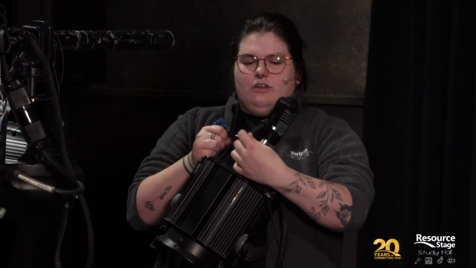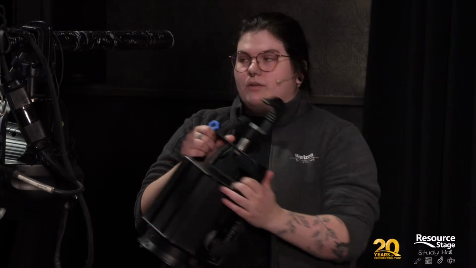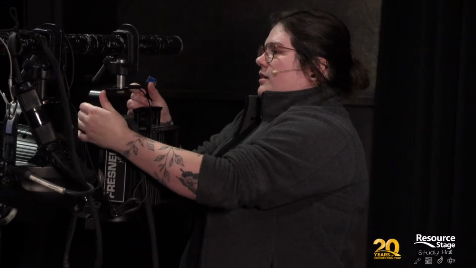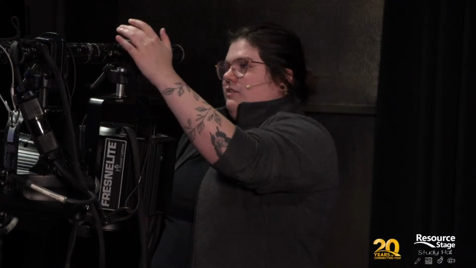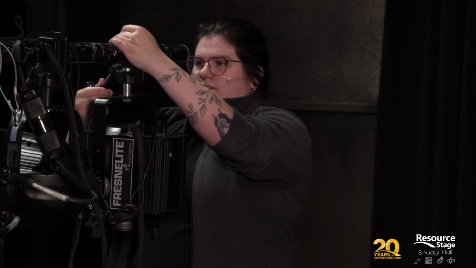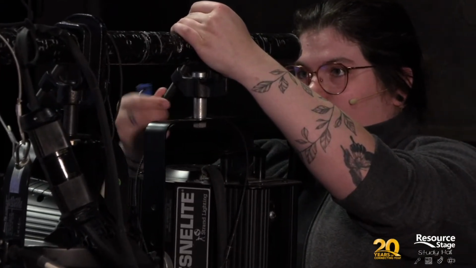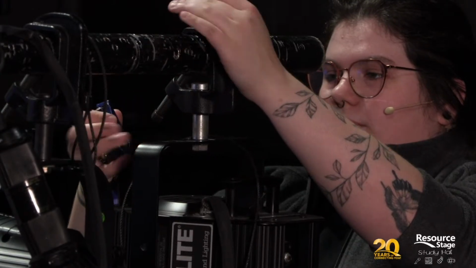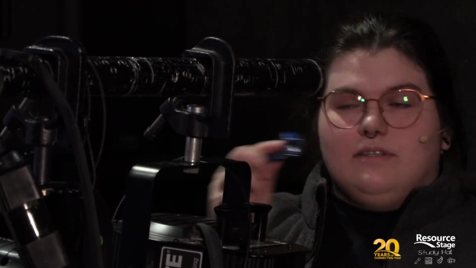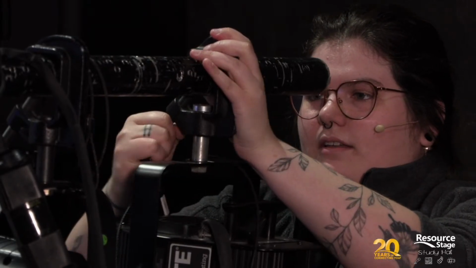So you're going to loosen off this top bolt here, this diagonal one that we were just talking about, and you're just going to drop your light on there. Don't take your hands off of it until you've tightened that bolt back down, until it's nice and tight on the pipe, because you don't want your light to fall. So I'm just going to tighten that up, and then once it's hand tight, I'm going to take my tool here and get that nice and tight so it's not going anywhere.